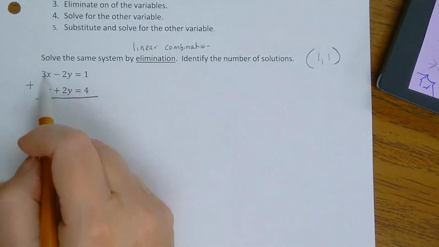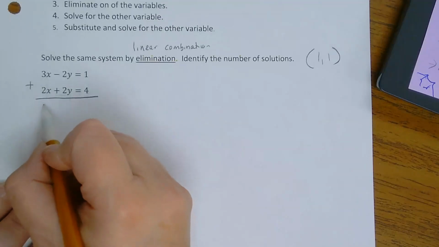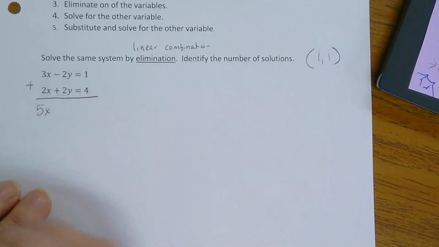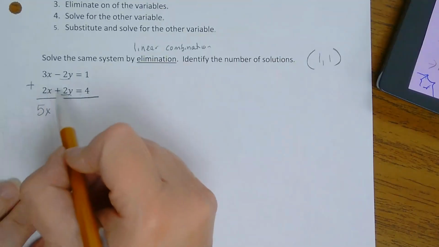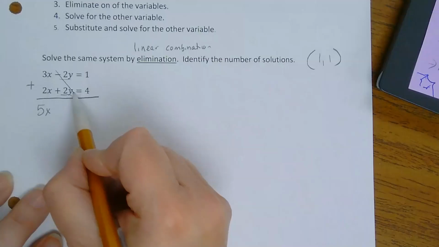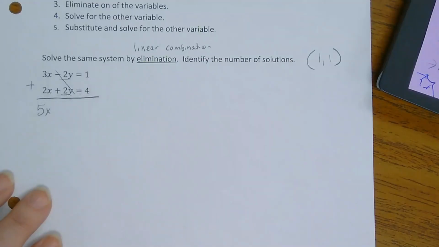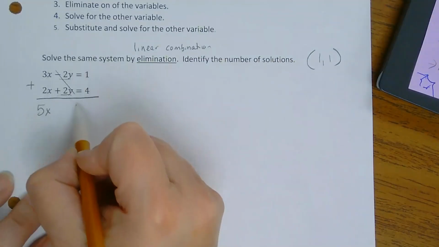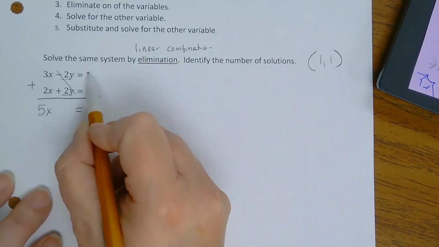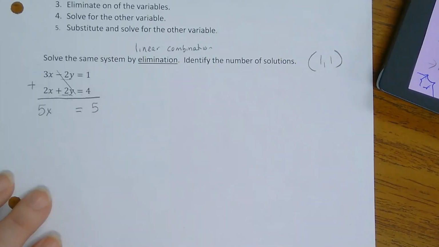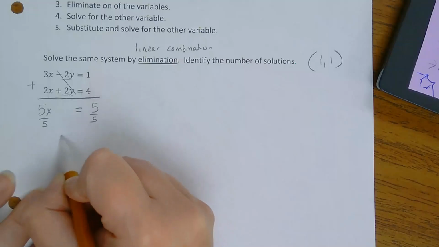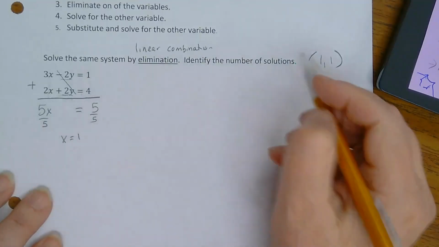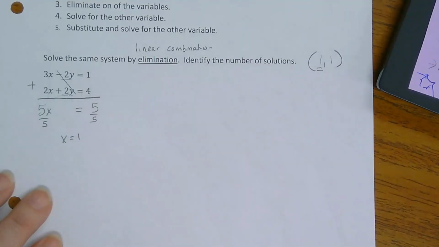So when I add vertically, 3x plus 2x, I get 5x. When I add -2y plus +2y, that eliminates and becomes 0y. So I'm just going to draw a line through that. And then bring down my equal sign, and 1 plus 4 is 5. So now I have an equation that only involves the letter x. So now I'm going to divide both sides by 5. So I get x equals 1, which is exactly what I got for x when I graphed.